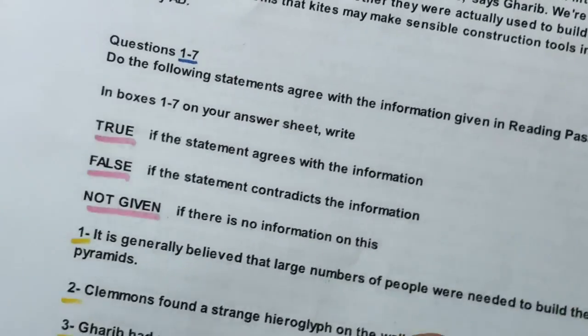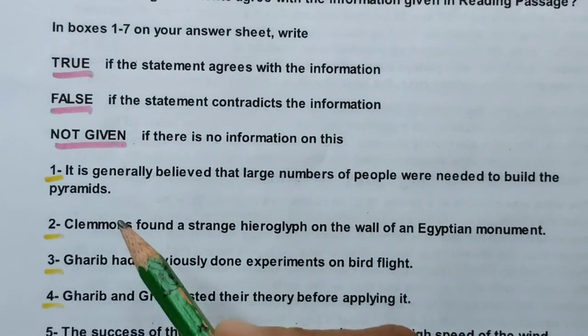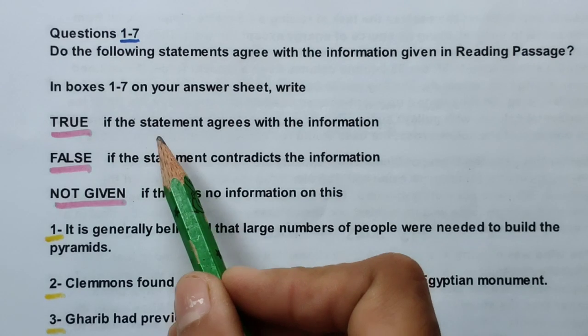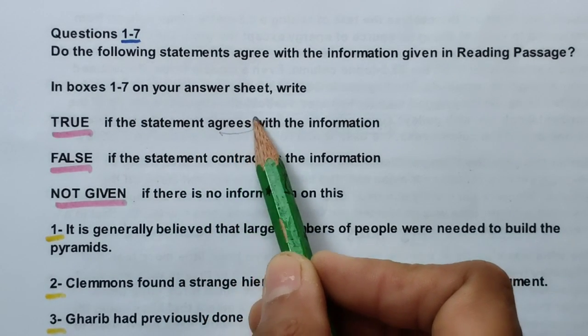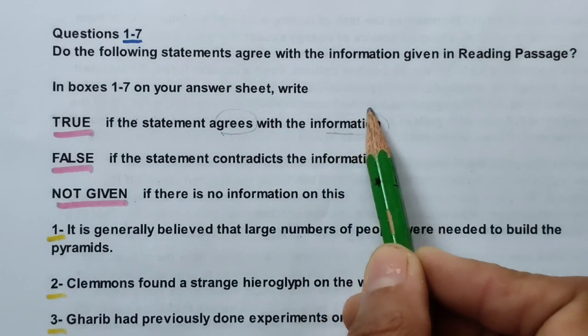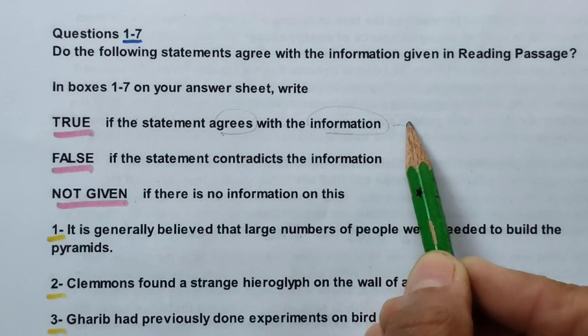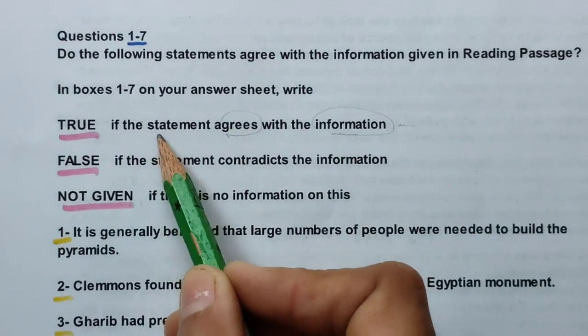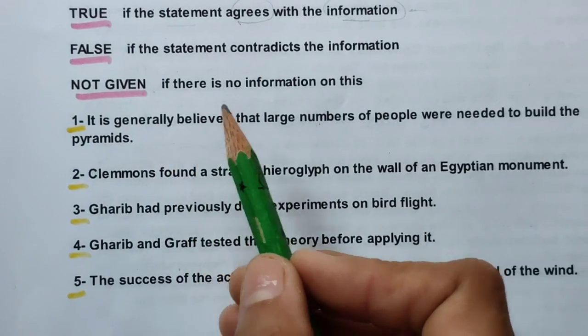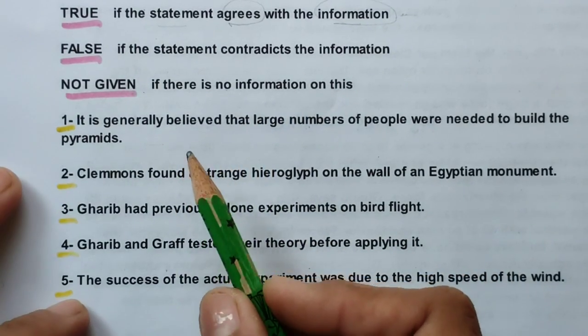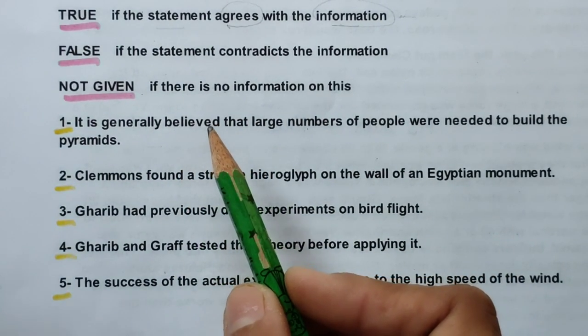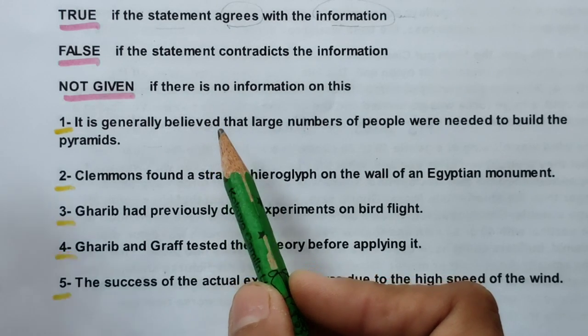Let's start with the first type of question, that is true, false, not given. As you know, the rule for true, false, not given, means the instructions: if the statement agrees with the information in the text, in the passage, and statement means the question statement. Now this is an important question: what is true, what is false and not given?